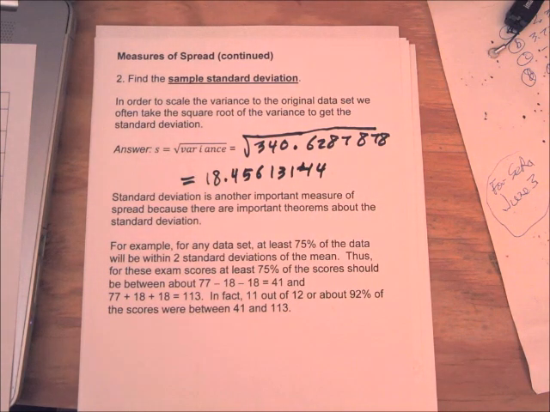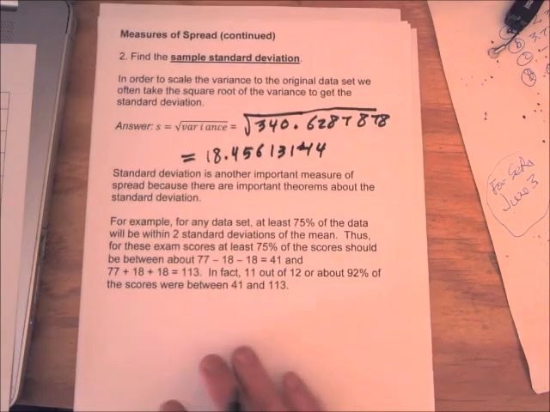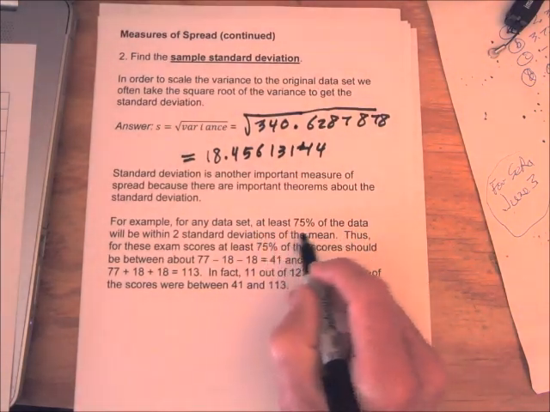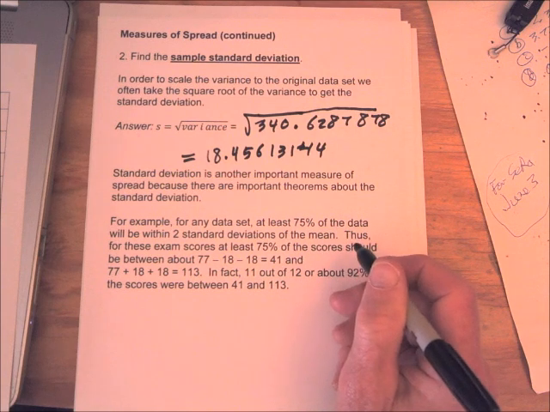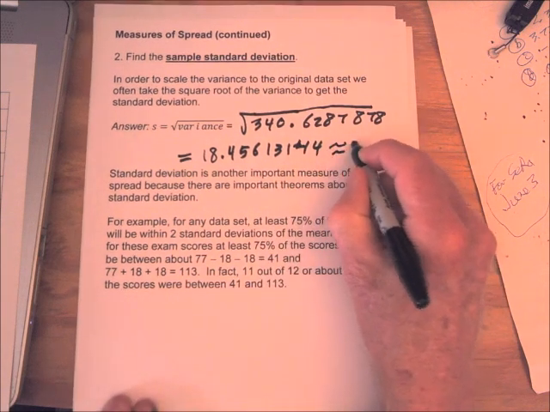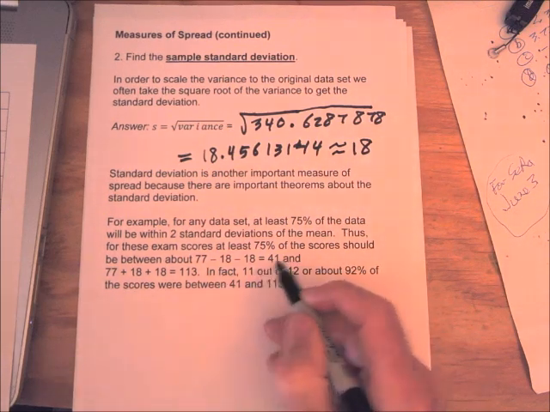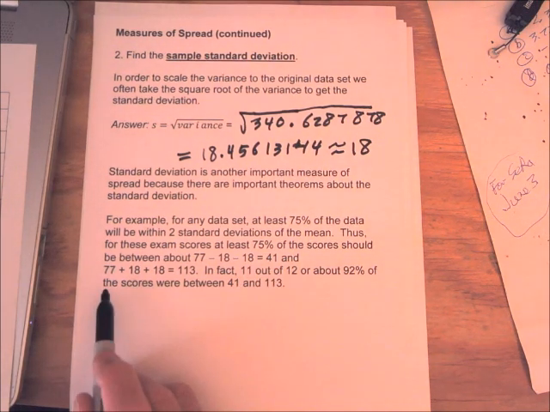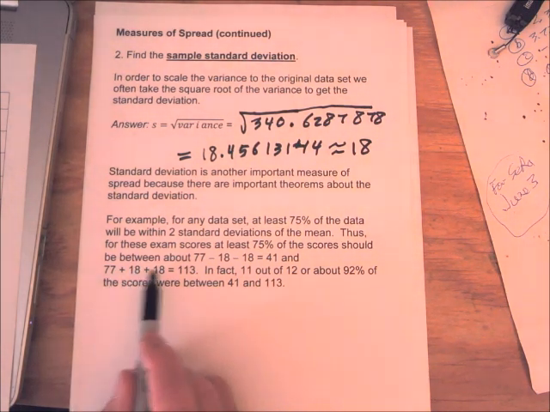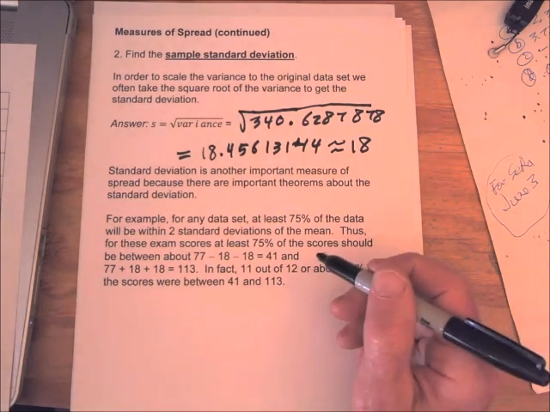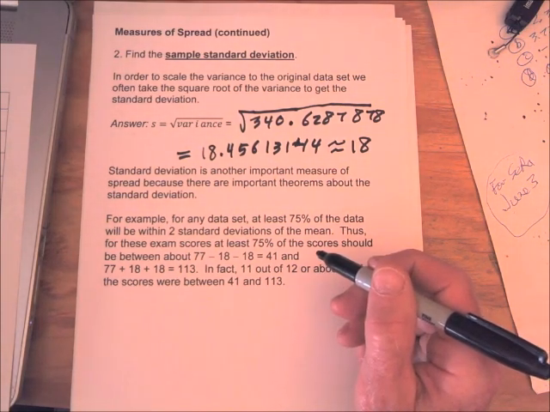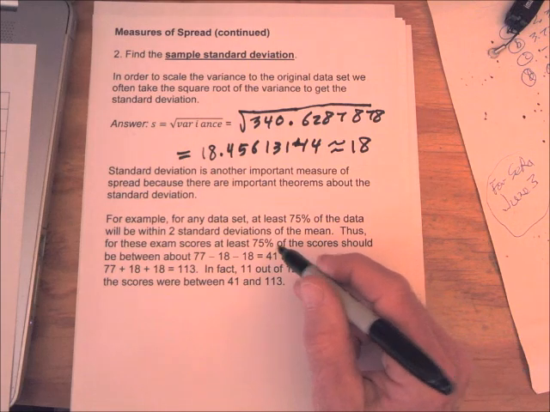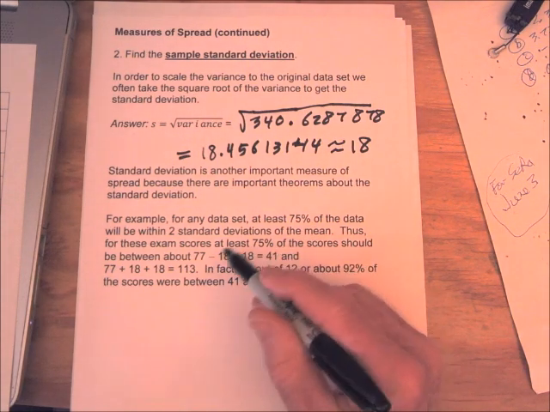One of the theorems about the standard deviation is Chebyshev's theorem, part 2. It says at least 75% of the data is within 2 standard deviations of the mean. So if we round this off, let's say it's approximately 18. Two standard deviations below the mean, 77 minus 18 is 41. Two standard deviations above the mean, 77 plus 18 is 113. And Chebyshev's theorem part 2 says that at least 75% of these scores should be between 41 and 113.